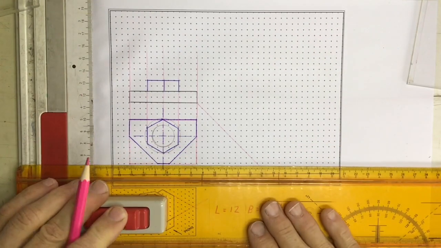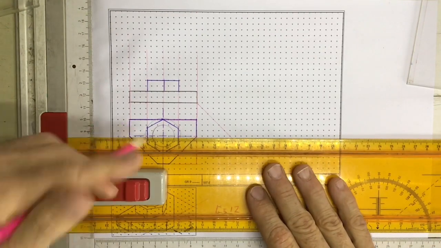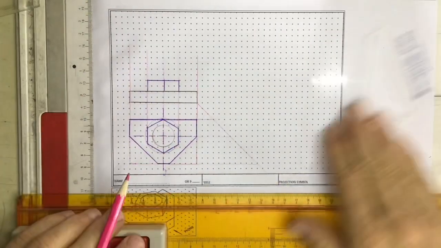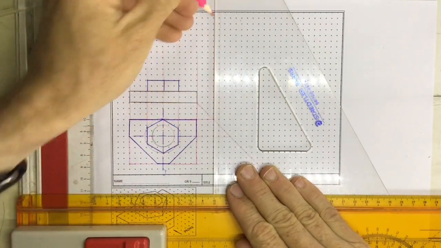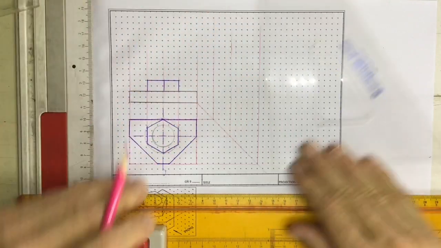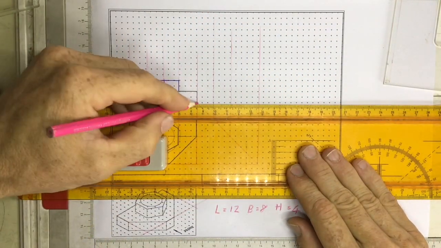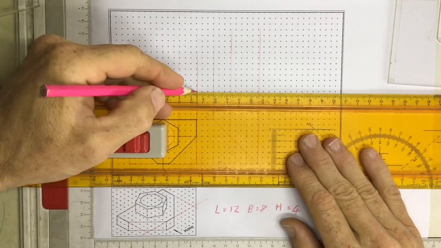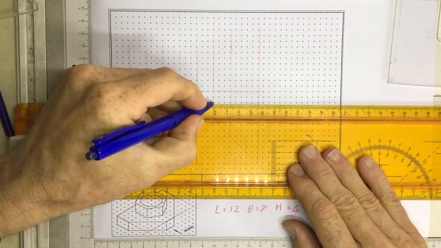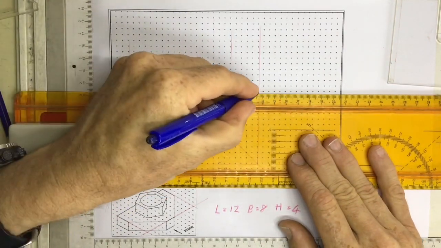Once you've done that, you can take lines coming across from there, and from there, and you can take those going up over here, and that will give you the width of the object. Take a line coming across from there, take a line coming across from there, and there we go. We can draw in the base of this thing. There we go. There we go.